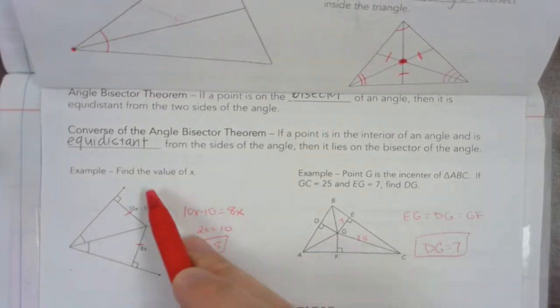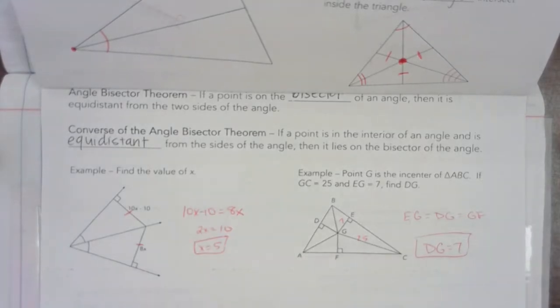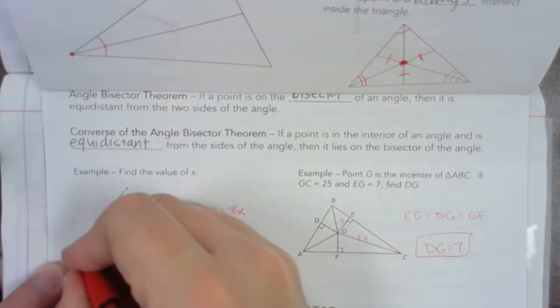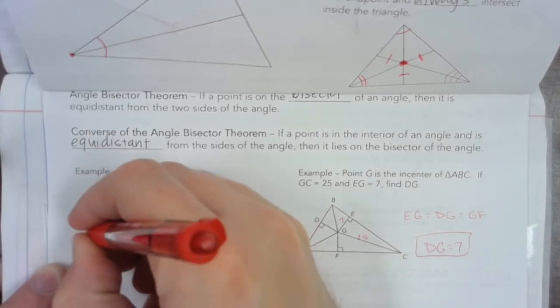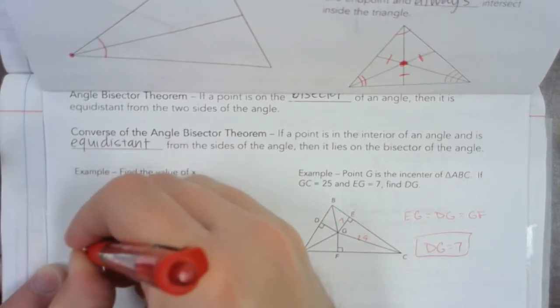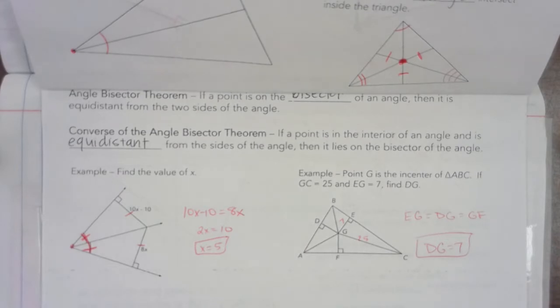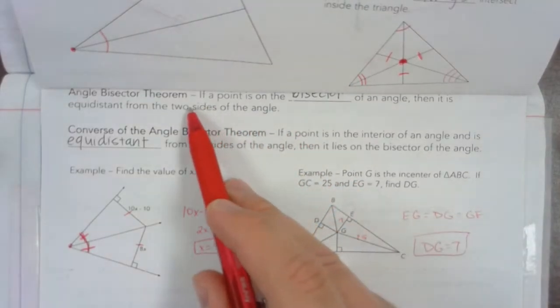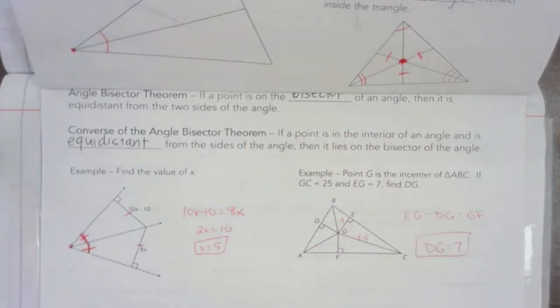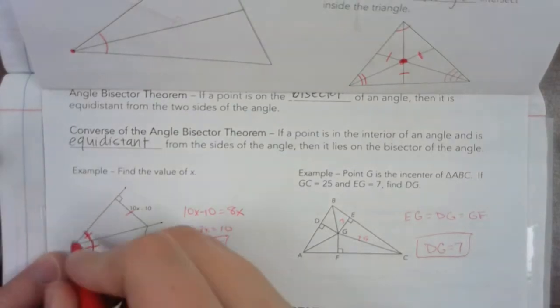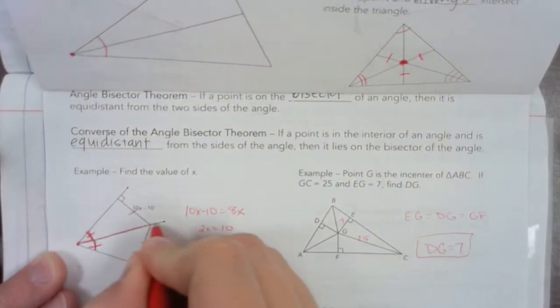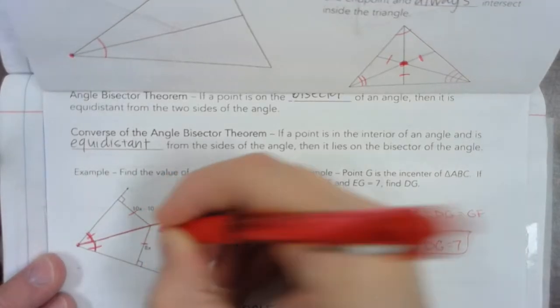So if we look right here, find the value of x in this example. We have down here that this angle has been bisected. It's been cut in two. We know that because they put one curve on each of those little half angles, so we can assume that those are going to be equal. So my angle bisector theorem tells me if a point is on the bisector of an angle, then it is equidistant from the two sides of the angle. Okay, so we look, my angle bisector is this line right here. That's my angle bisector.